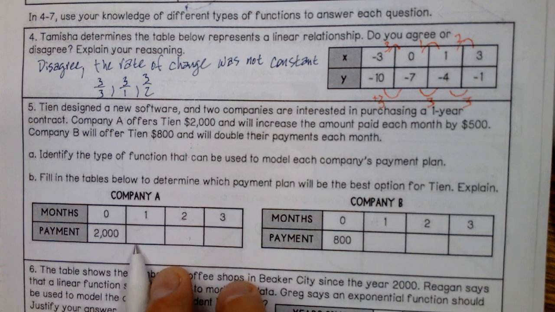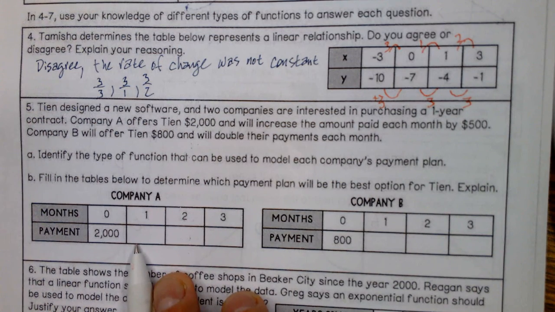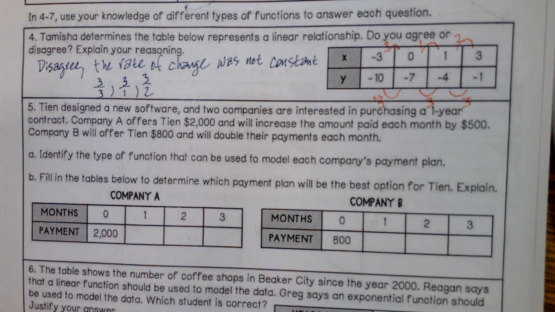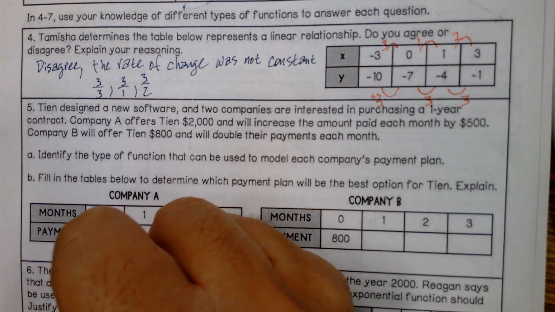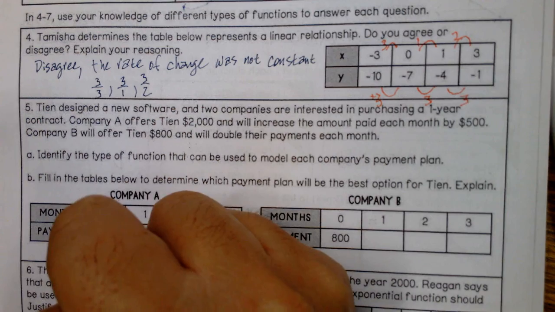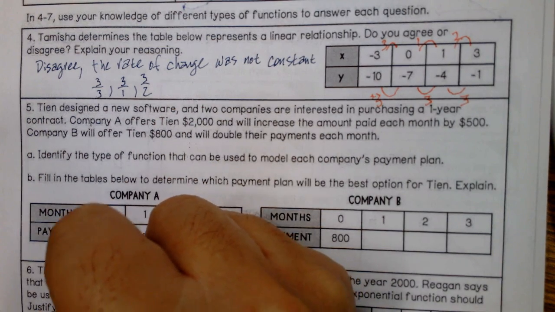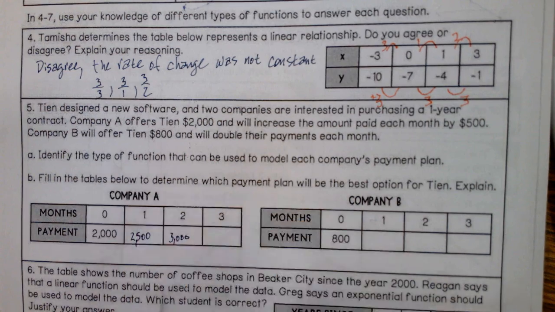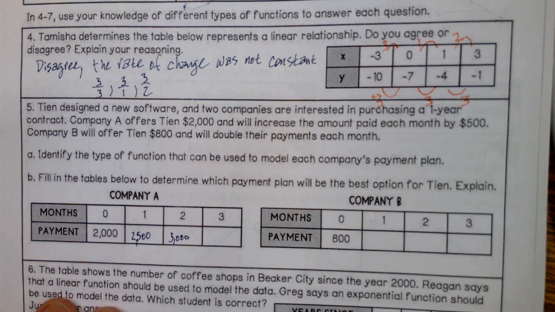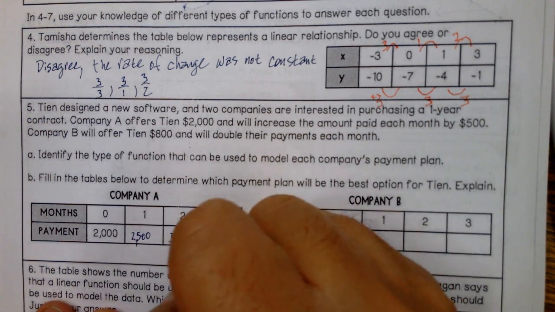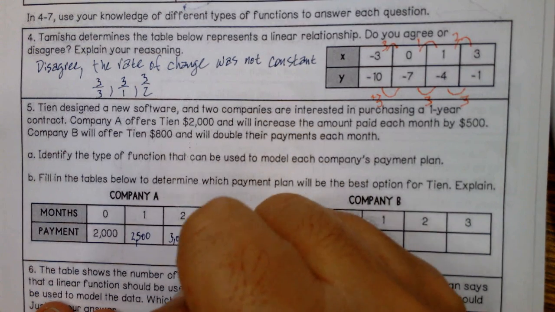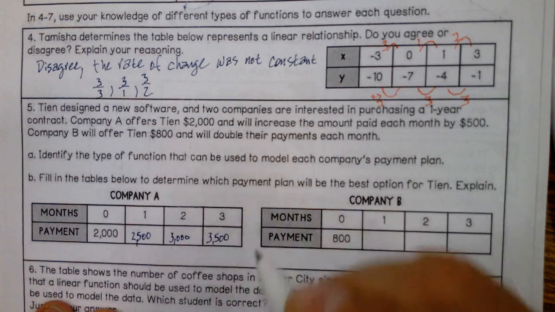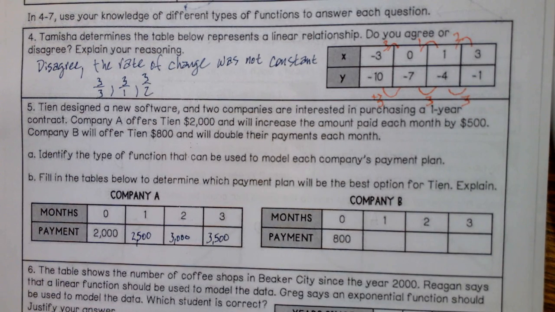So let's see. Here, this is Company A. They're paying $2,000 and then $2,500. You're going to add $500 each month. So after this, I have $2,500 and then $3,000. Right? You're adding $500 each time and then $3,500. Okay. It's not bad.